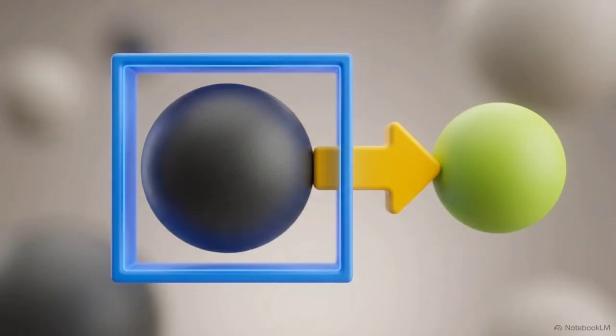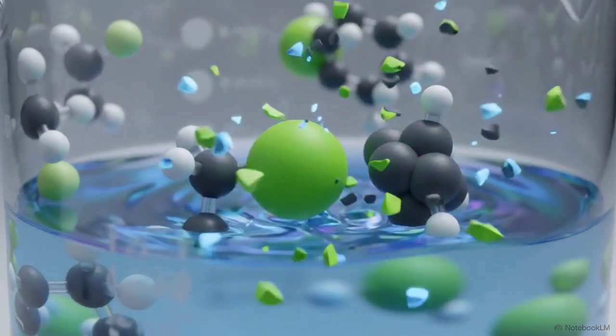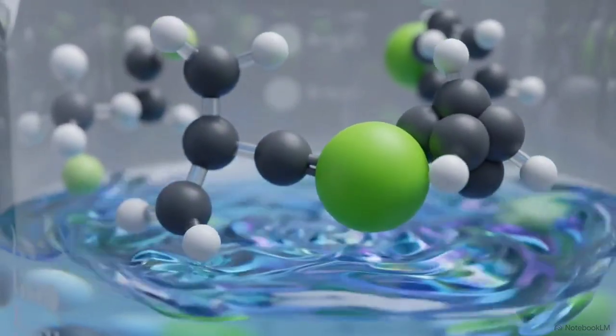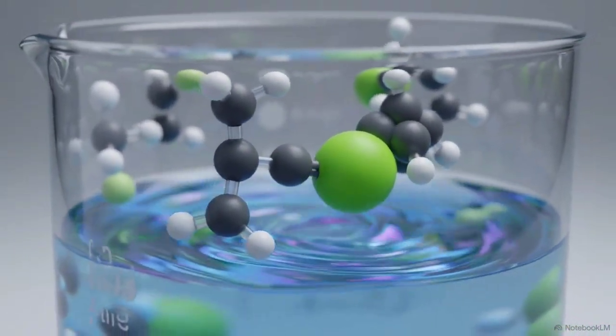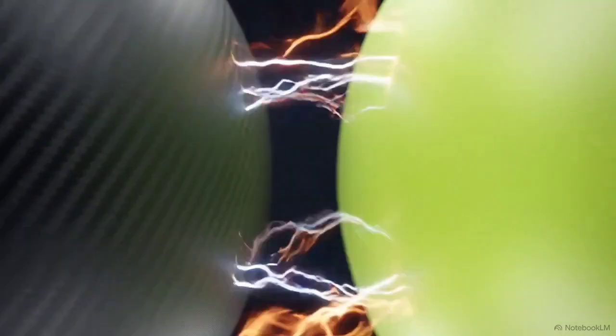We also track the host carbon itself. By counting how many other carbons are directly attached to the one holding our halogen, we classify the molecule as primary, secondary, or tertiary, written as 1, 2, or 3 degrees. The exact physical location of that halogen determines the specific ways this molecule can be attacked, broken apart, and rebuilt in a laboratory.